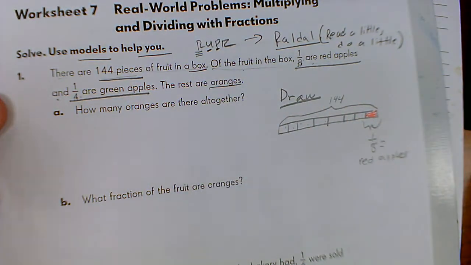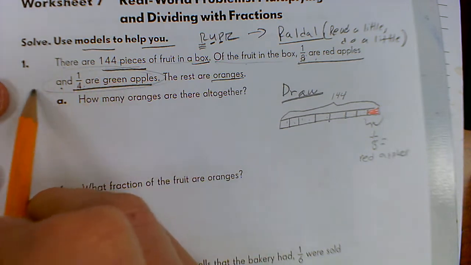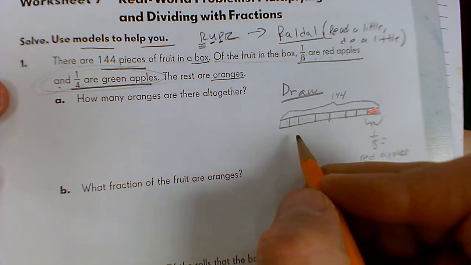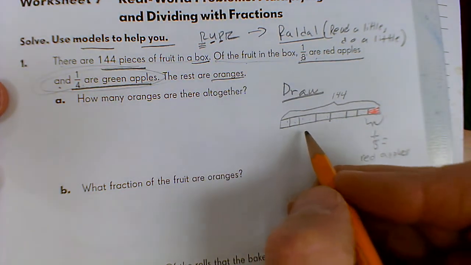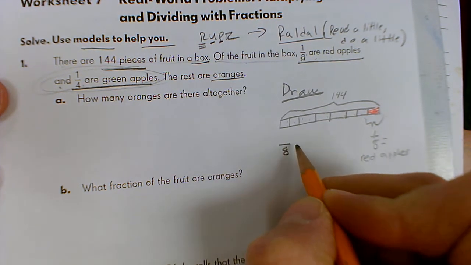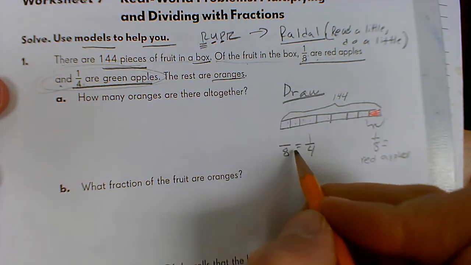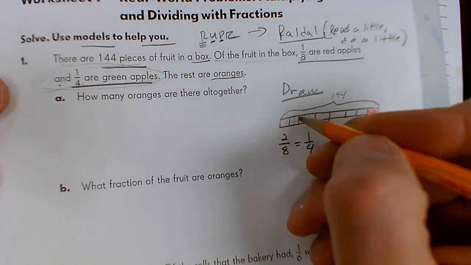What's the next tidbit I can add to my drawing, Ev? So there's 1/4 of green apples. Okay, so 1/4 are green. And I have this cut into eighths. So how many eighths equal 1/4? This is just equivalent fractions, Ev. 2. All right, so 2/8 equals 1/4.